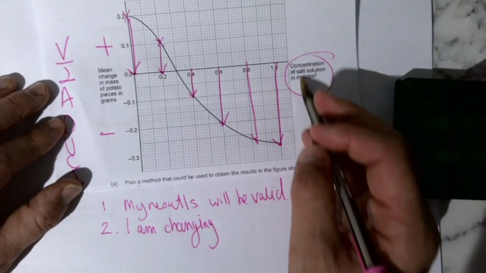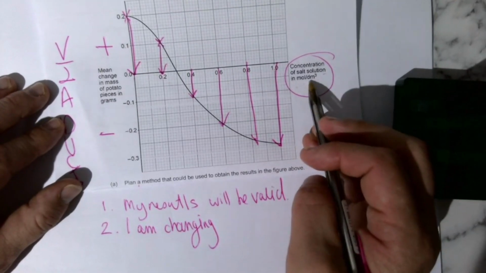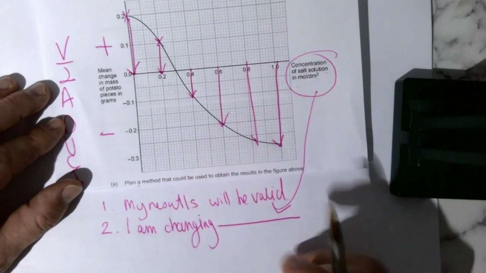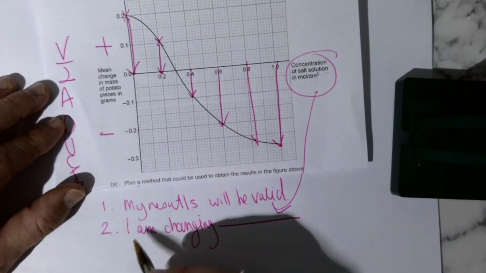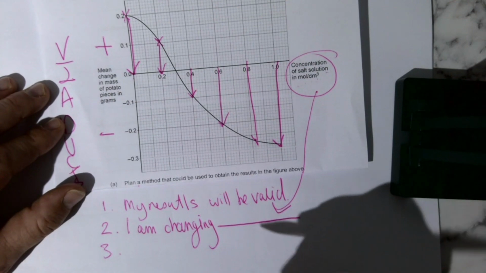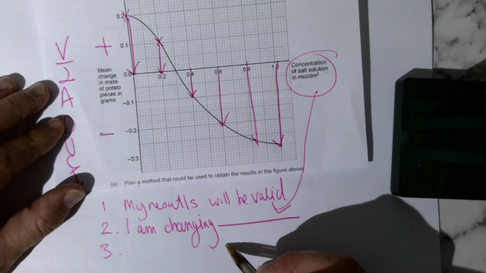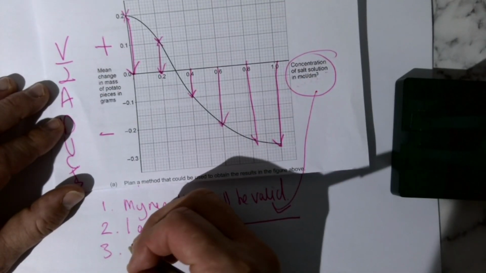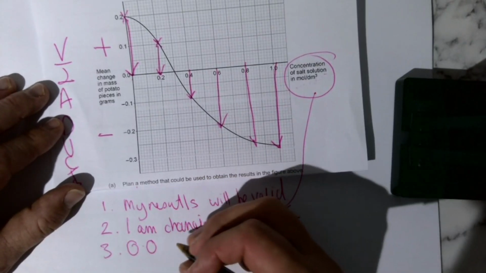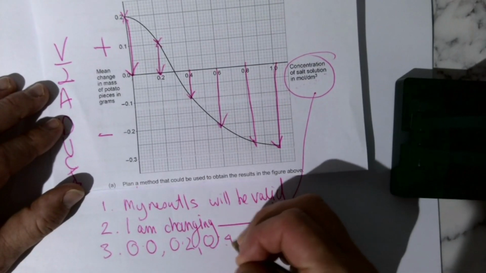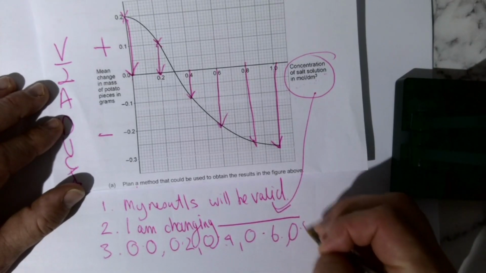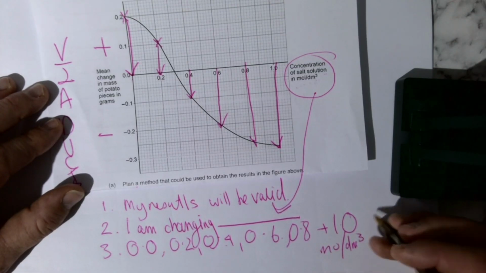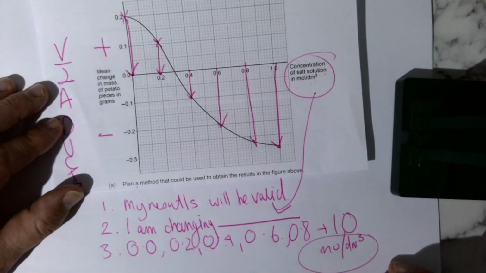I am changing the concentration of salt solution in mole decimeter cubed. Big units, don't you worry about that. So I'm just going to put a little arrow there because I'm mindful of time. I've only got 6 minutes to get through this. I then am going to, this is the most important point, change the concentration of salt solution 6 times. You must list what you're changing from, we call it the range: 0.0, 0.2, 0.4, 0.6, 0.8, and 1 mole dm cubed. And if you don't know what that means, it doesn't matter. You're just using what's in the question.